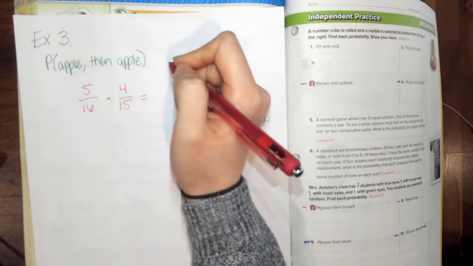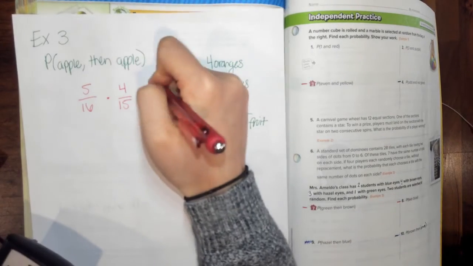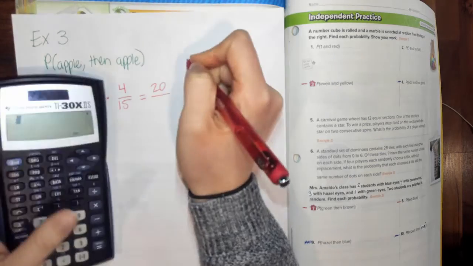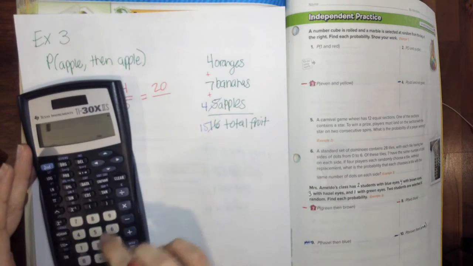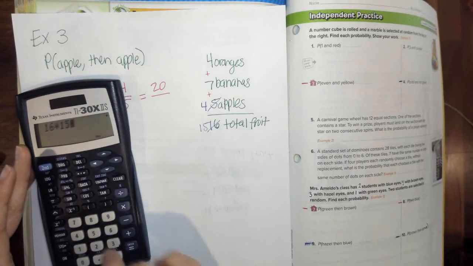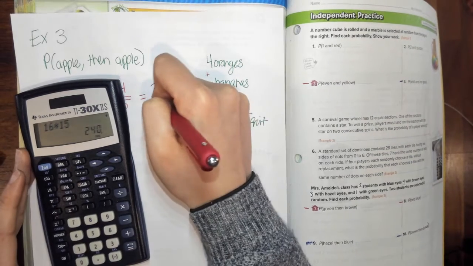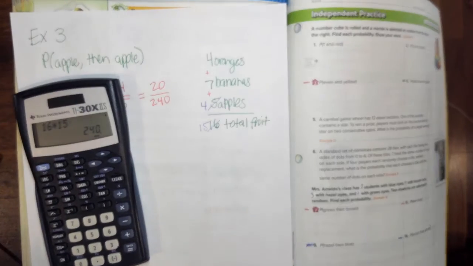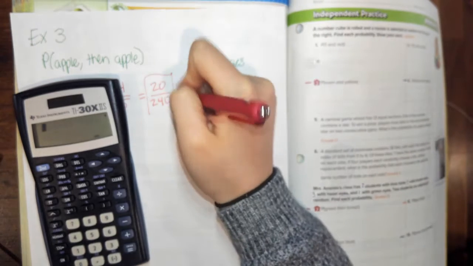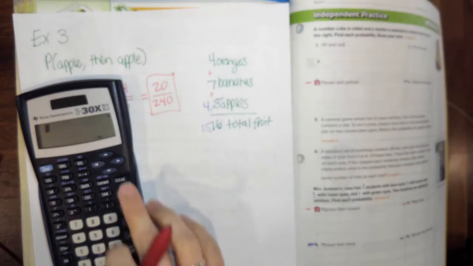And we multiply straight across. So 5 times 4 is 20, and my 16 times 15 is 240. And again, you can simplify that. If you don't simplify it, don't worry about it. This is what I'm worried about right now, that you understand how to get the correct number. Okay?